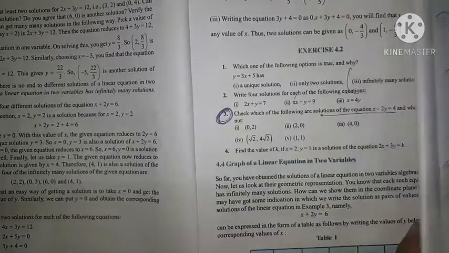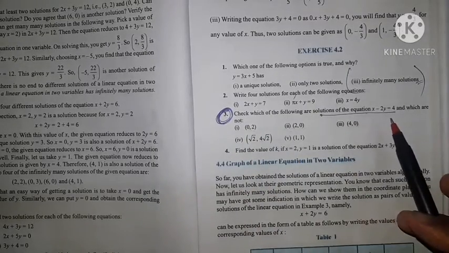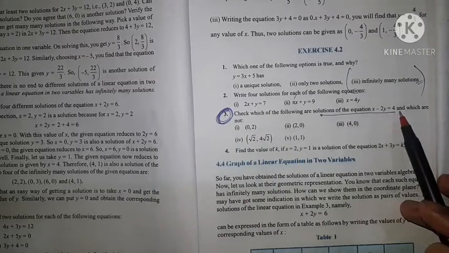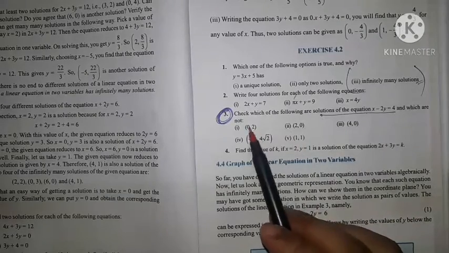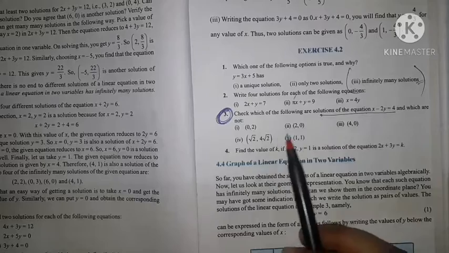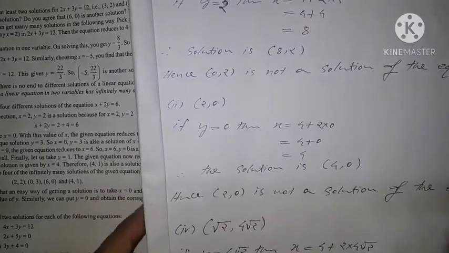So let's move to the third question. It is given: check which of the following are the solutions of the equation x minus twice y equals 4 and which are not. So we need to check whether the given options are solutions of this equation, that is x minus twice y equals 4.